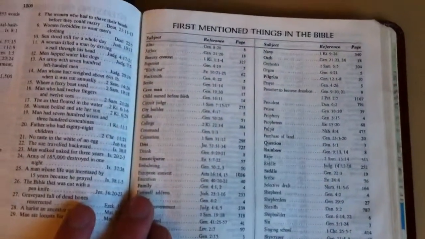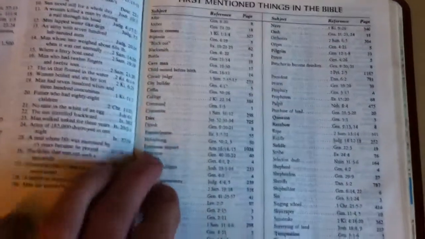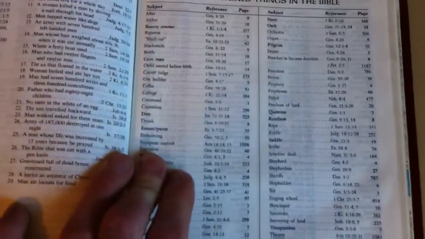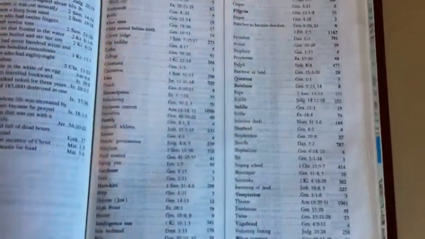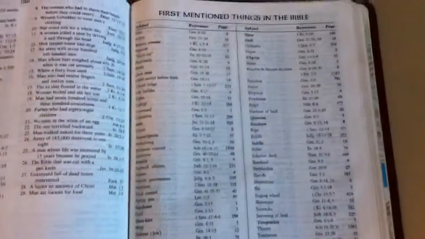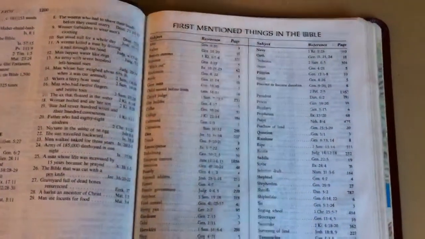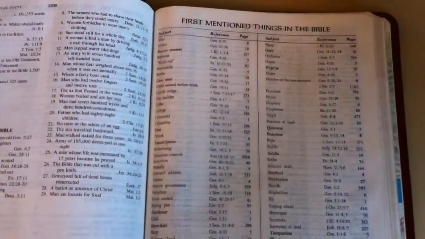And what you do with that is, for example, if you want to look up execution or shepherding, being a scribe, you go to the first mentioned, and the first time something is mentioned in the Bible gives a foundation of what that topic is all about.